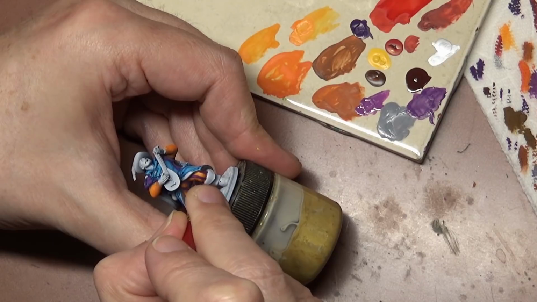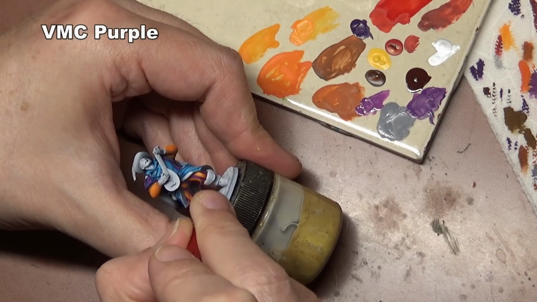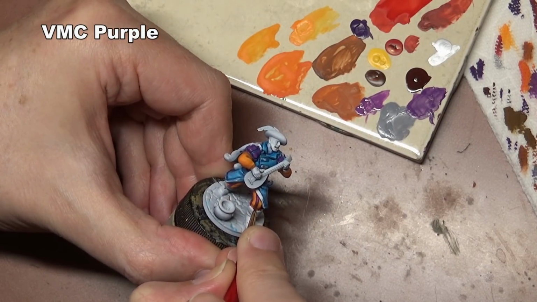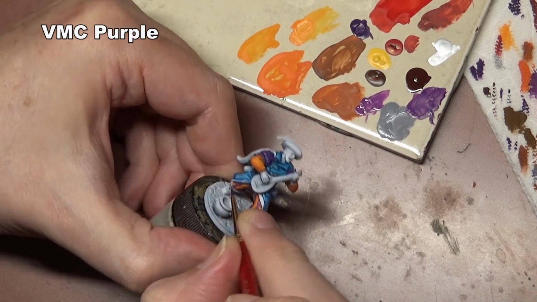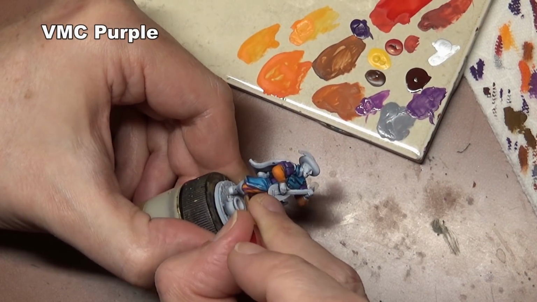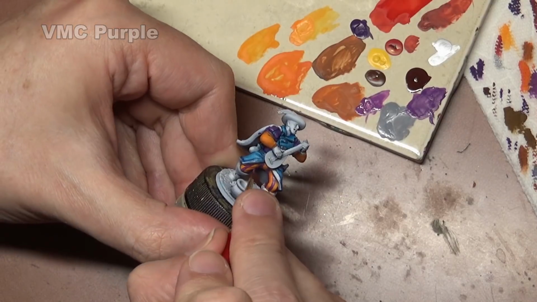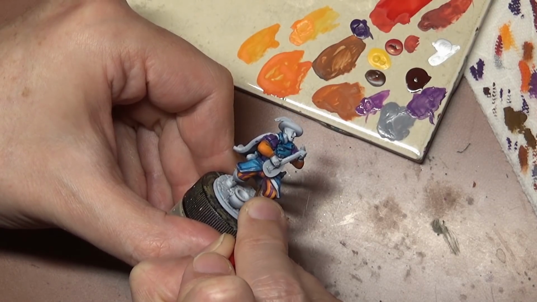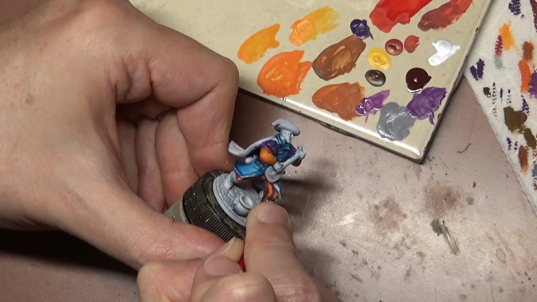To highlight the stripes, we are going with straight purple. And there's 2 different ways to highlight stripes. You can highlight them normally, or you can work towards the center and the top highlights. Working towards the center can make them look much more dynamic, especially if you leave a dark edge at the edge of each of the stripes.